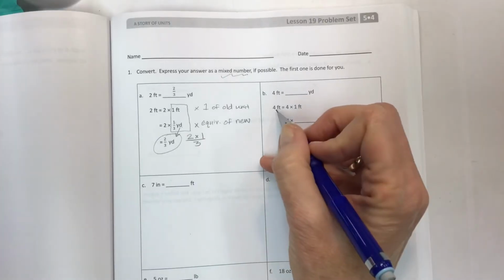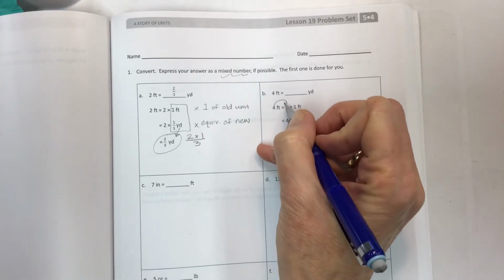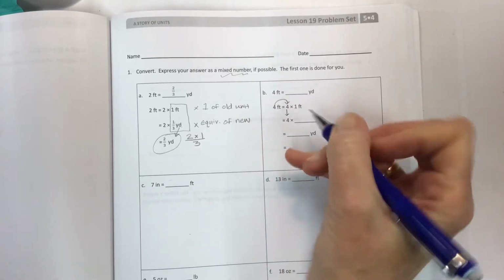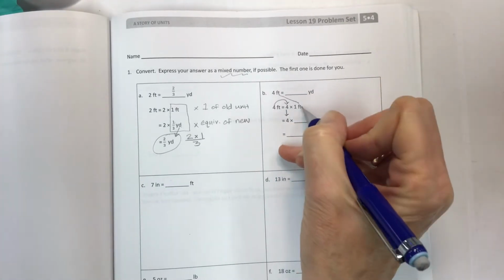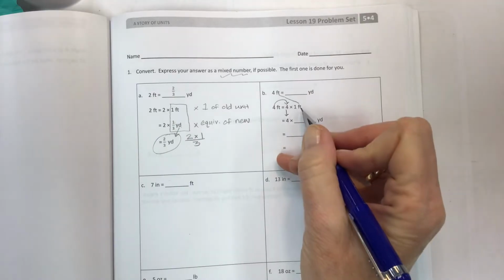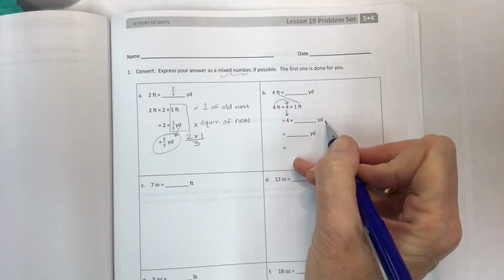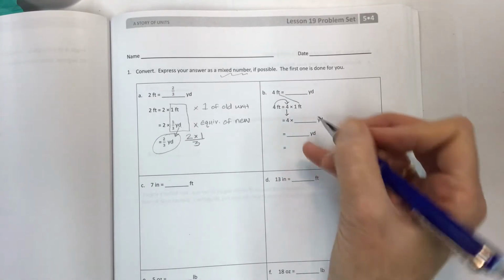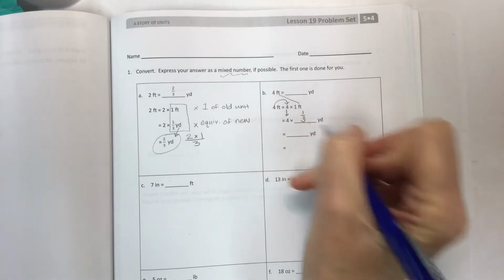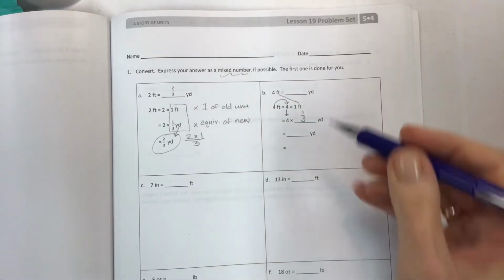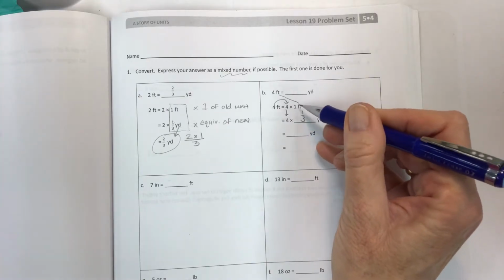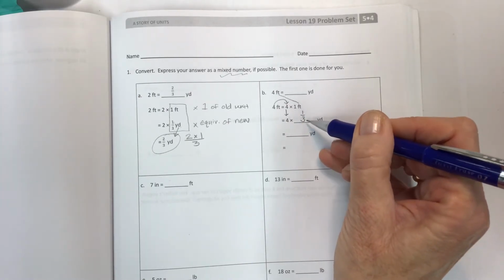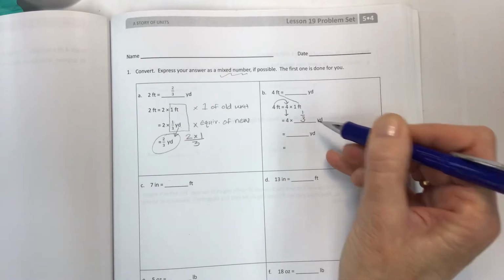So here we go. They've given us a little help. Remember to copy, and then copy down. And then this is times 1 of the old unit. Notice the label, foot. And so what is a foot out of a yard? And you might have to use your page 167, but it's 1 out of 3 because there are 3 feet in a yard. So we're going to have a fractional unit because 1 foot is only 1 piece out of 3 to make the full yard.